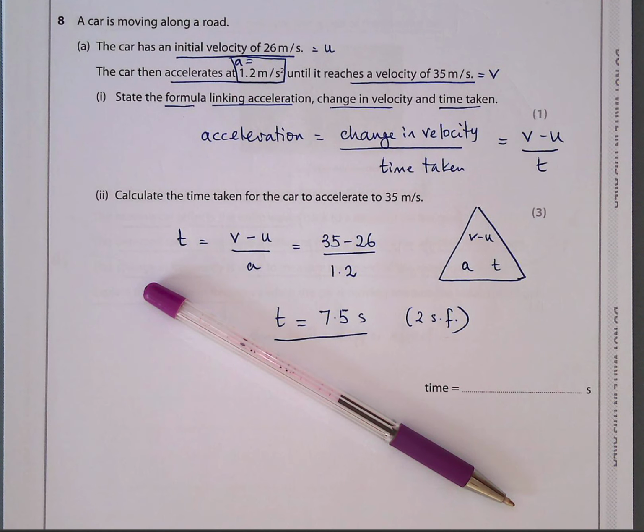Okay? So you will have noticed that the attention to detail is what gets you all the marks.